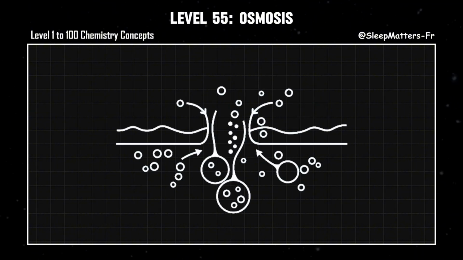Level 55. Osmosis. Osmosis is a simple but powerful idea. It is the way water moves through a thin barrier, traveling from a place where there is a lot of water to a place where there is less. Imagine a cell in your body. It is surrounded by a thin, soft membrane. This membrane is like a gate, but it is a very special gate. It only lets water pass through, nothing else. This is how osmosis works.